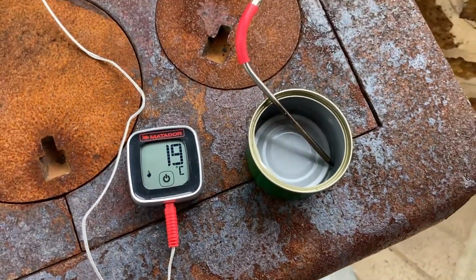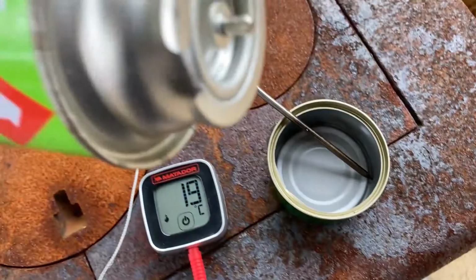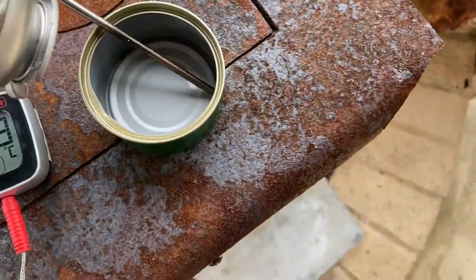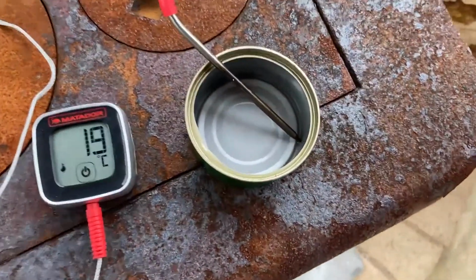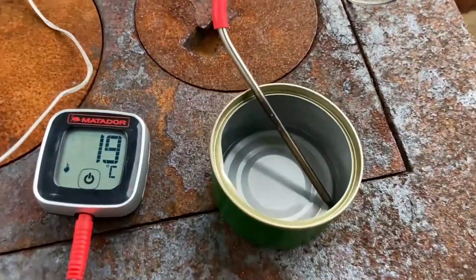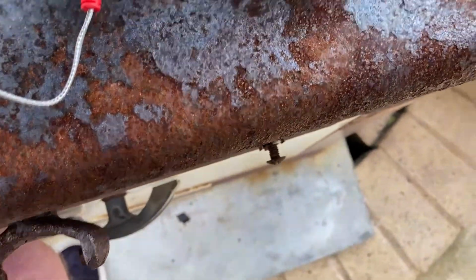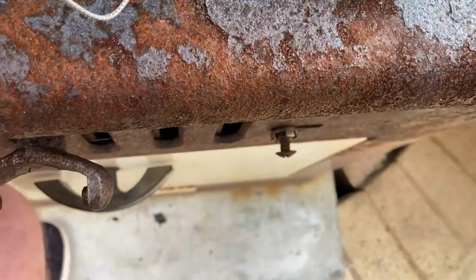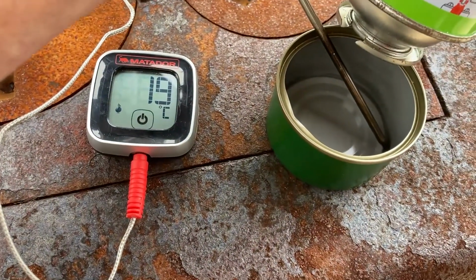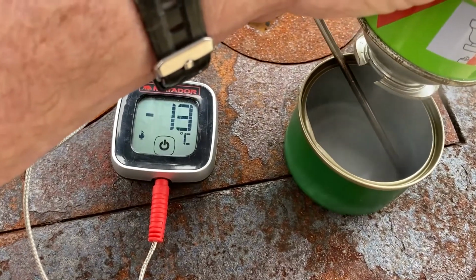And when I turn this butane canister upside down and put that little point onto the edge of the tin, I'm going to release the butane into our tin. And we'll see a dramatic change in temperature as that butane changes its state. So if I get this right, keep an eye on the temperature.